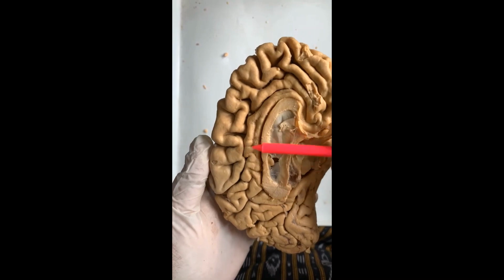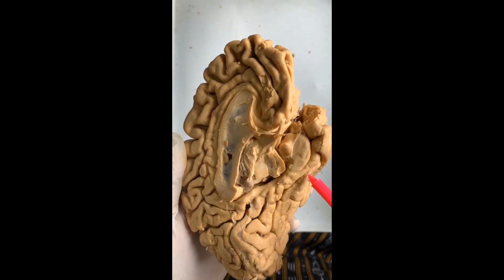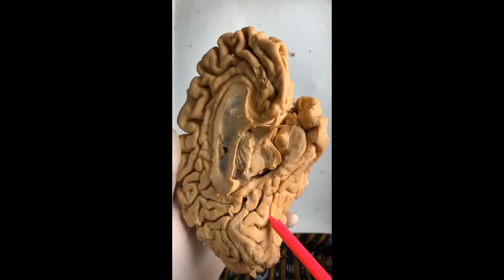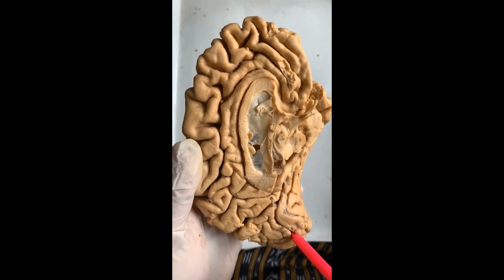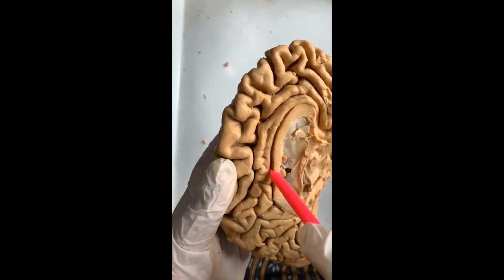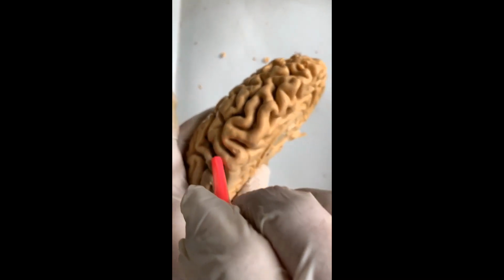I'll give you a tip on how to remember the sulci. All sulci which start with C: in the inferior surface it is the collateral sulcus, and in the medial surface you see the calcarine sulcus, callosal sulcus, cingulate sulcus, and the central sulcus.